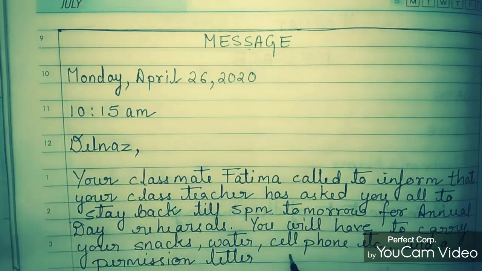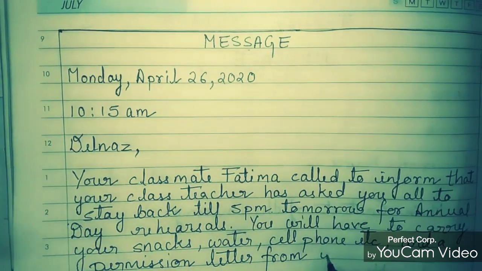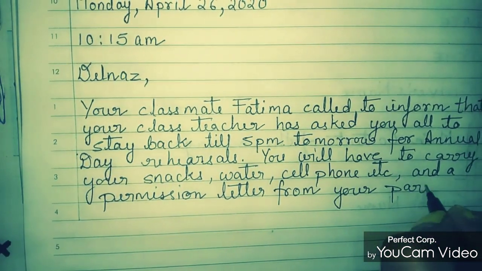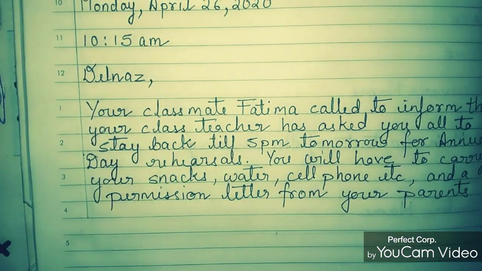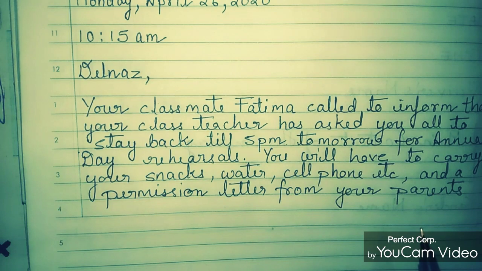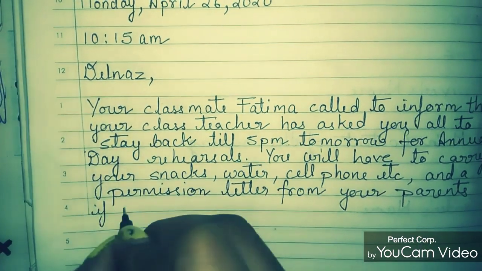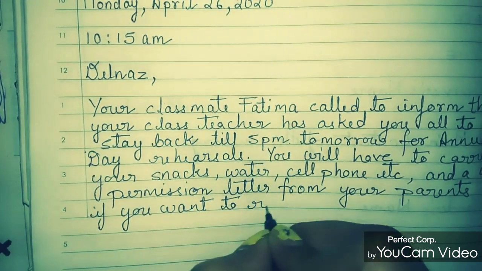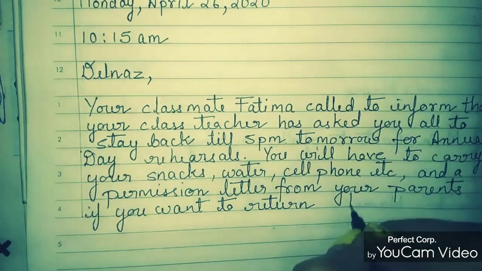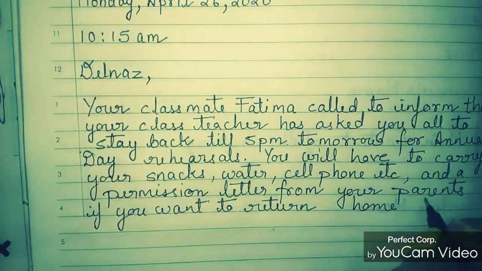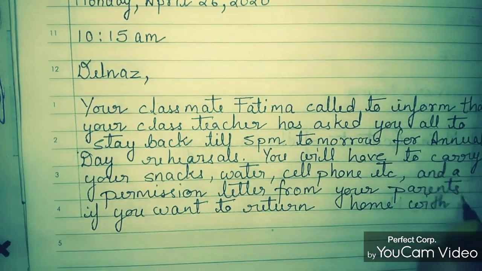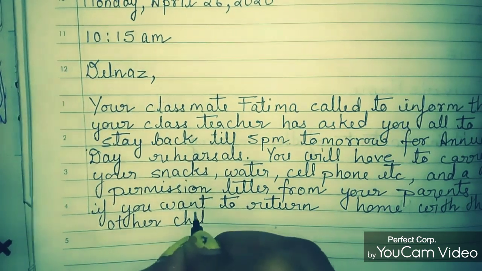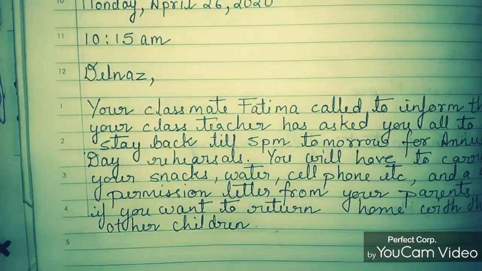Permission letter from your parents if you want to return home with the other children. So this is only the important message.